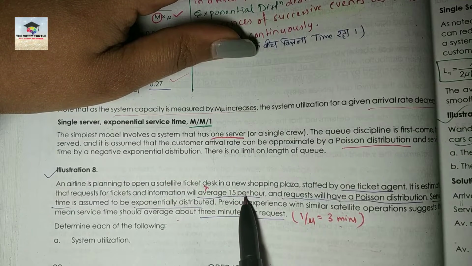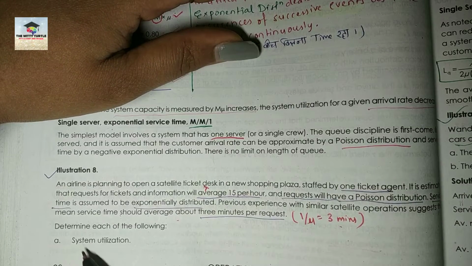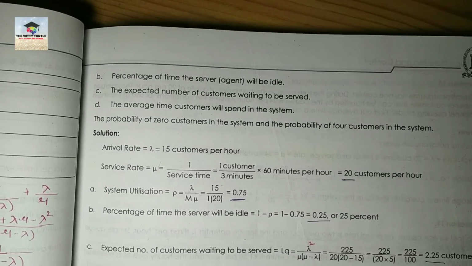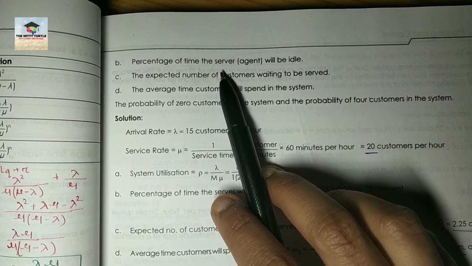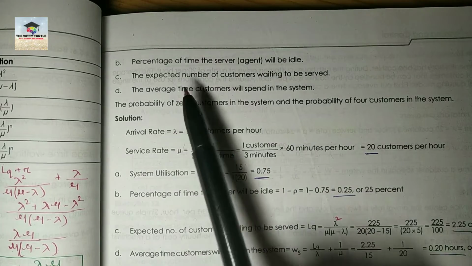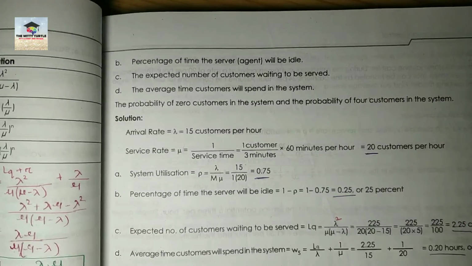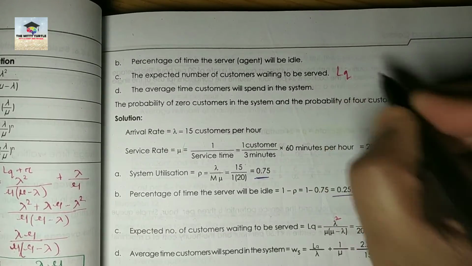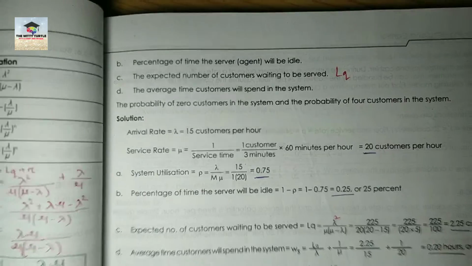And if it is in minutes, then it has to be in minutes, right? So the question says you have to determine the system utilization. Then you have to calculate the percentage of time the server will be idle. Okay, so how much time the agent is sitting idle. Then the expected number of customers waiting to be served, that is your LQ. And then the average time customers will spend in the system.